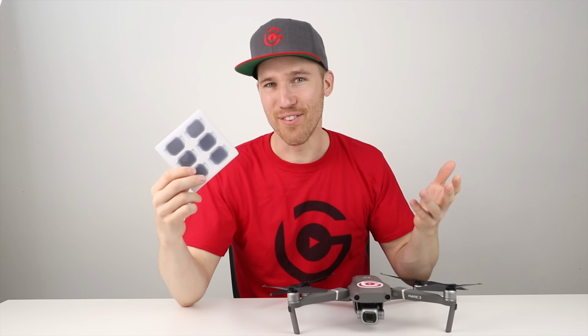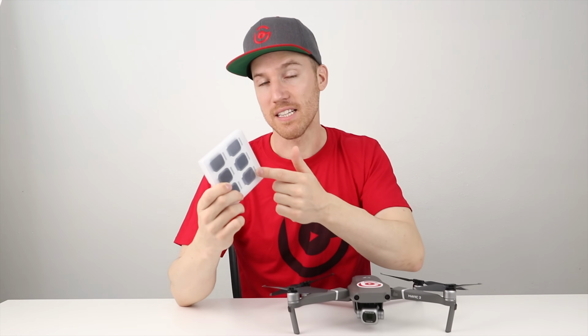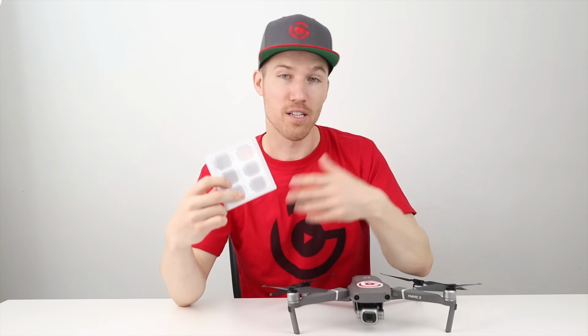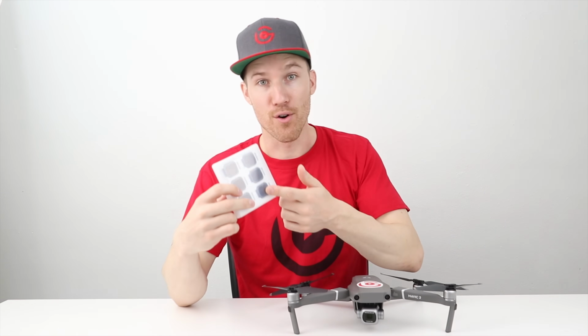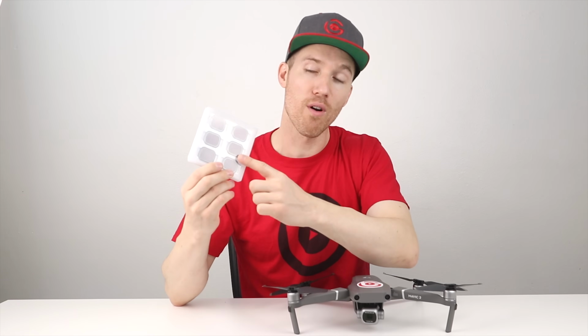So what are ND filters? ND filters are kind of like sunglasses for your lens, all right? We have 4, 8, and 16. 4 is dark, 8 is darker, 16 is darker, and so on. If I had a 32, that would be even darker, and if I had a 64, that would be really, really dark. Now, in addition to these 3 ND filters, I have 3 more filters.